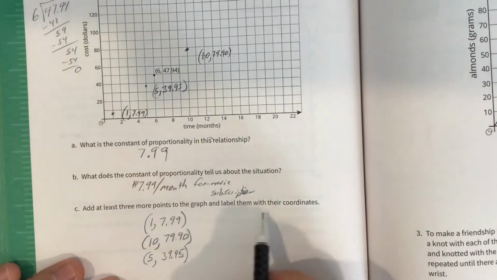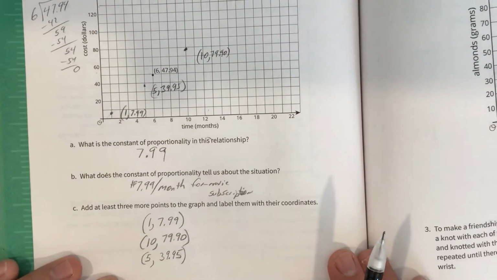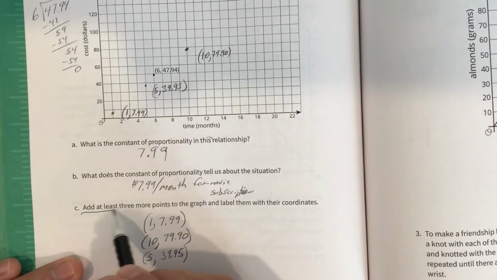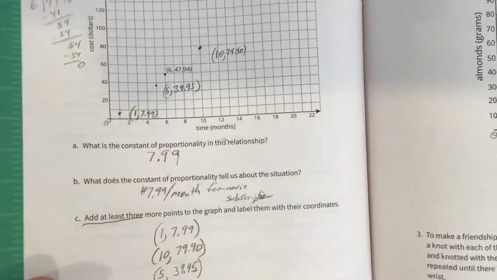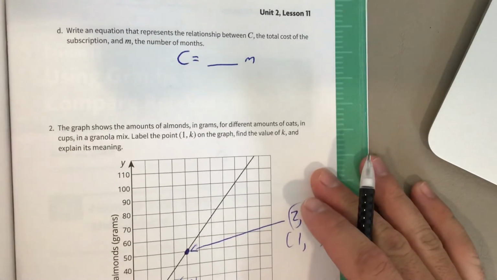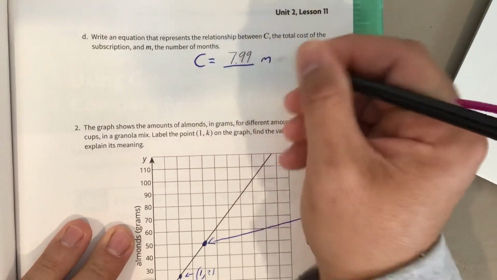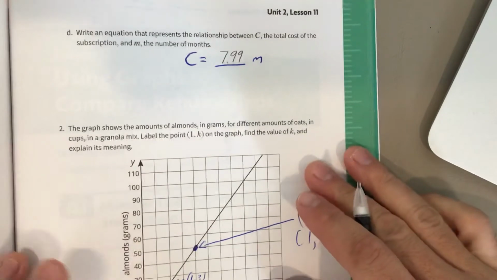So that's 3 more dots on the graph, and notice how they all should line up as well. So you can certainly connect them if you'd like, but it did say at least 3 more, so you do need to list 3 more points and have them in the graph as well. D, write an equation. So my cost equals $7.99 a month. That was pretty simple now that we have that constant.